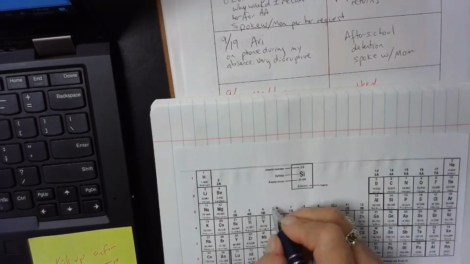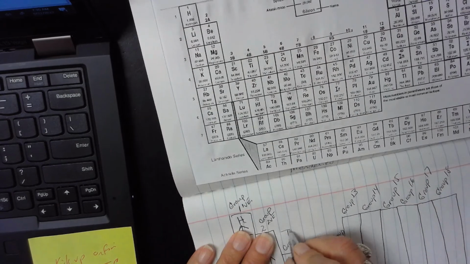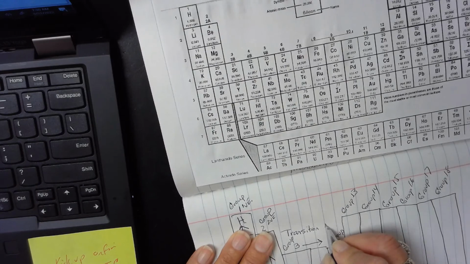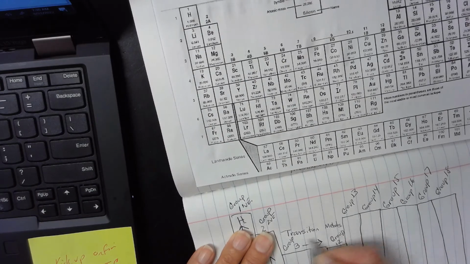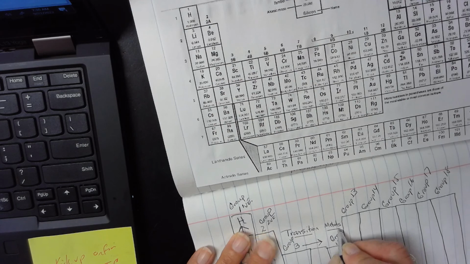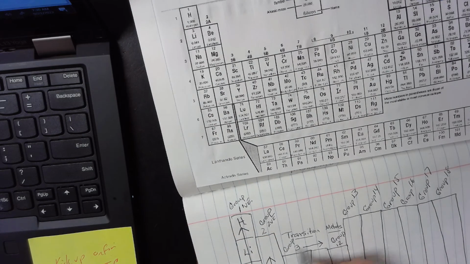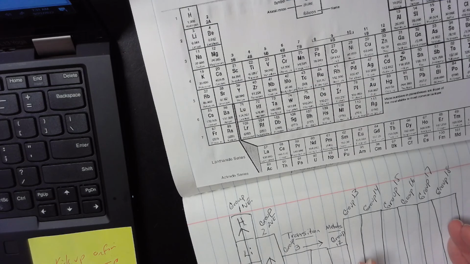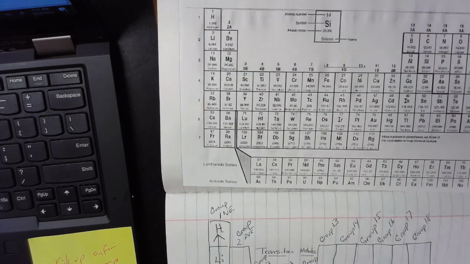So we call these, well, I guess we could write it here, we call these the transition metals. And we talk about compounds being formed like sodium chloride. We're not going to find compounds form as readily with these metals. So when we talk chemistry, we're mainly looking at groups 1 and 2 and groups 13 through 18.